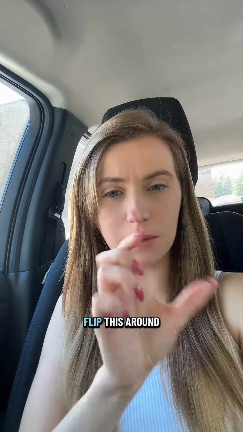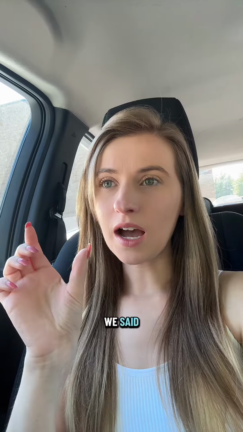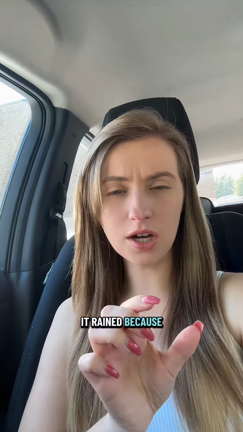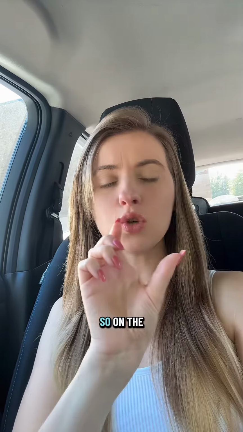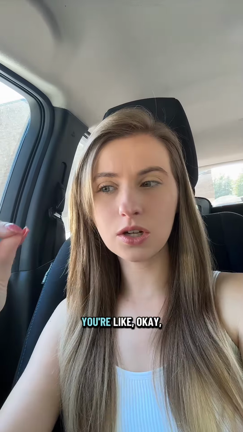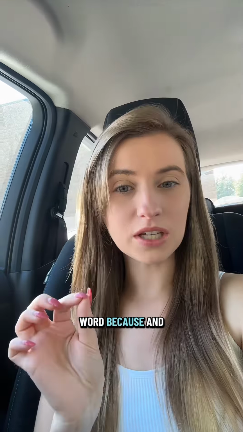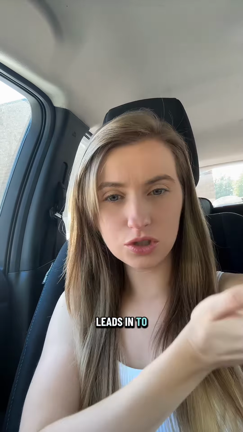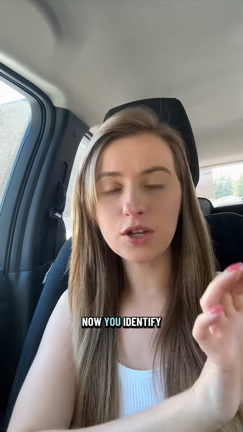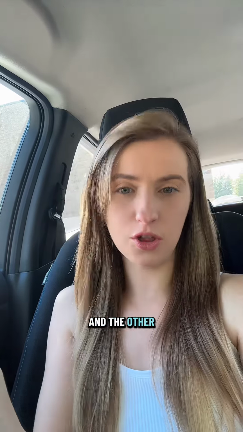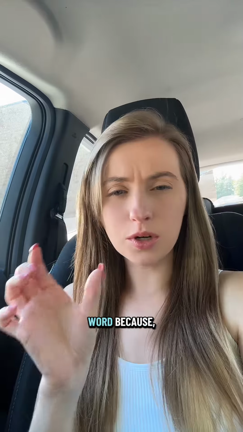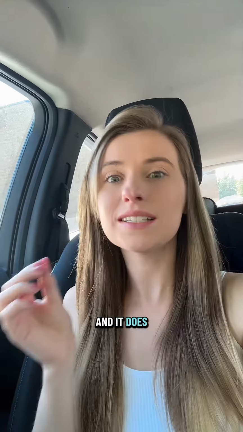Now you could also flip this around to see if it works. And notice if we said, it rained because I didn't walk to work today, notice that doesn't make sense. So on the test, if you think this is the premise and this is the conclusion, add in the word because and structure it that way. If the because leads into the actual reason, now you identify that's your reason and the other part is your conclusion.